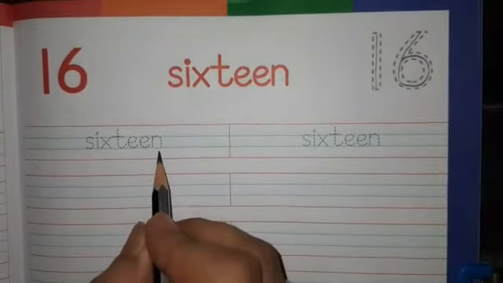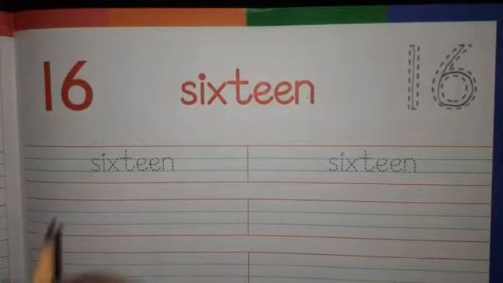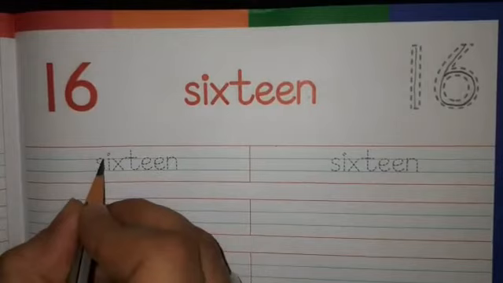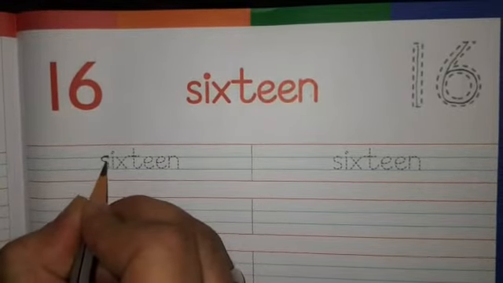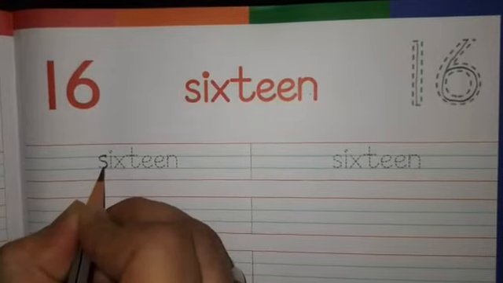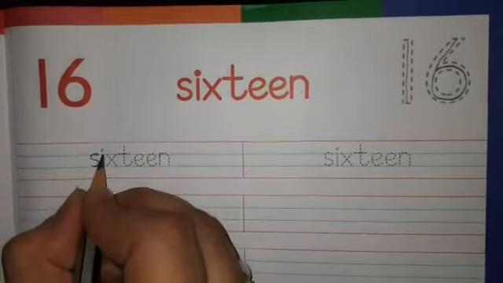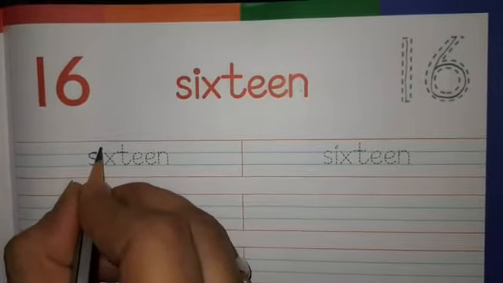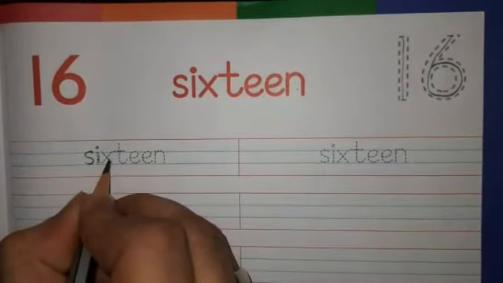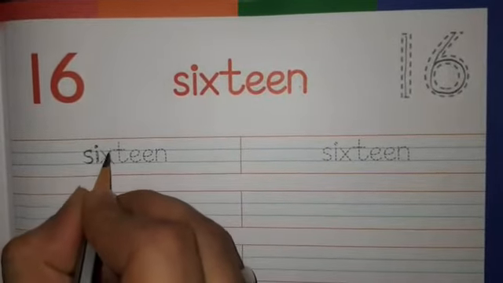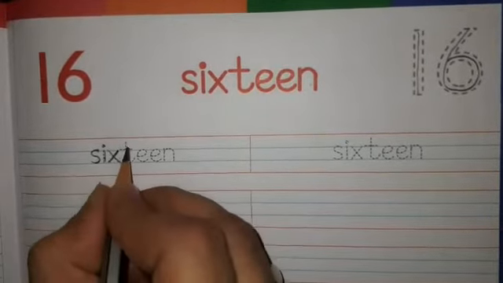Sixteen, 16. First, children, we will do the tracing of number name 16. For small s, between the two blue lines, C curve and a reverse C curve. Touch the second blue line and go a little bit up. For I, standing line and a dot. For X, start from the first blue line, slant down, touch the second blue line, leave little bit space and a slant down between the two blue lines.